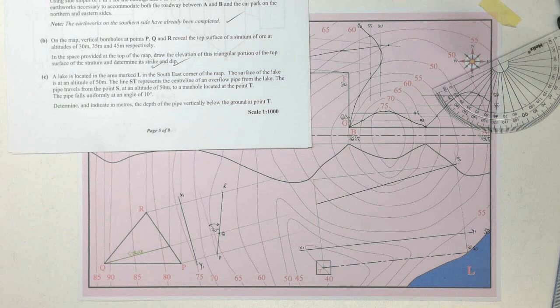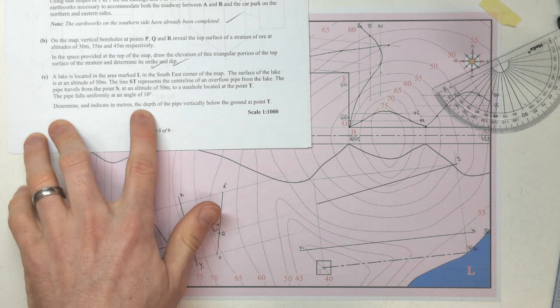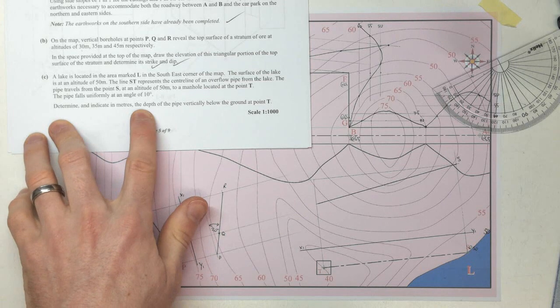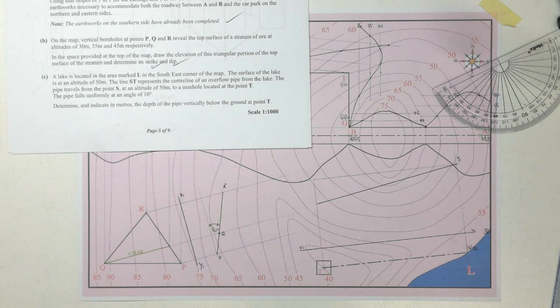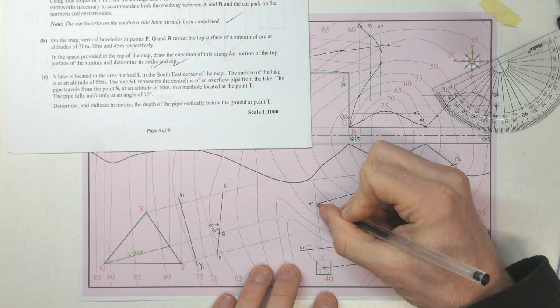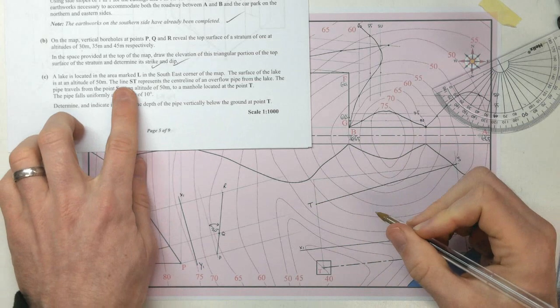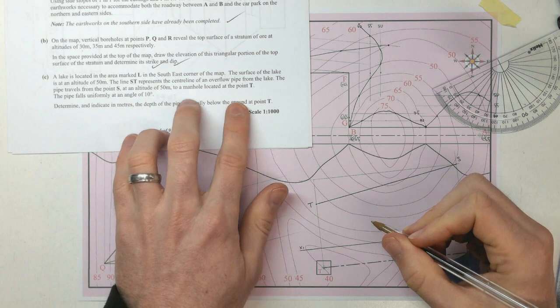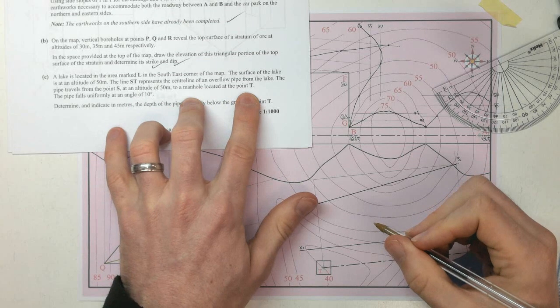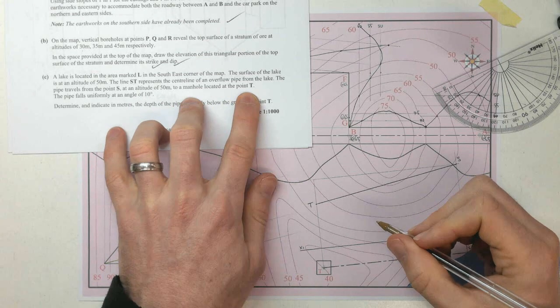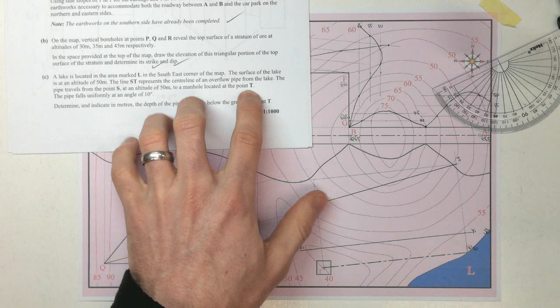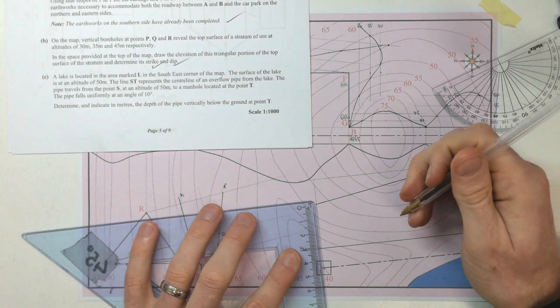Okay, so now they are asking us in the question then, determine and indicate in meters the depth of the pipe. So depth of the pipe. So we're at T here. Manhole is located at T. Okay. So let's just measure vertically up.